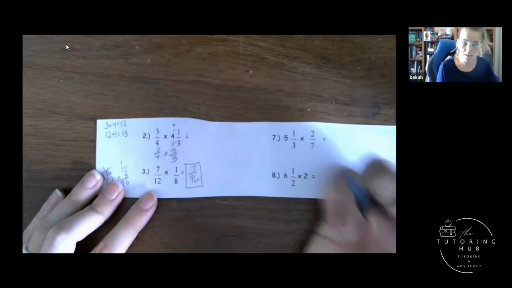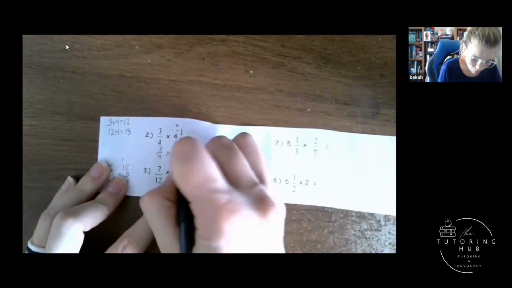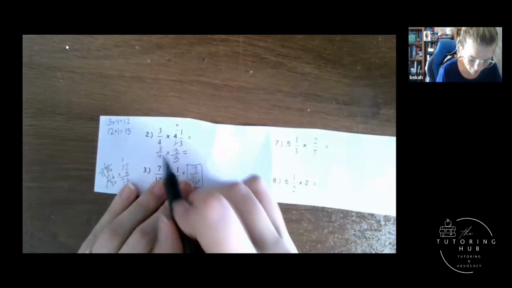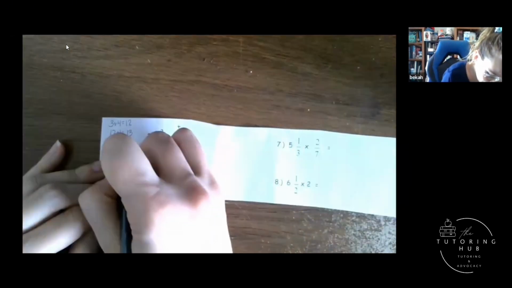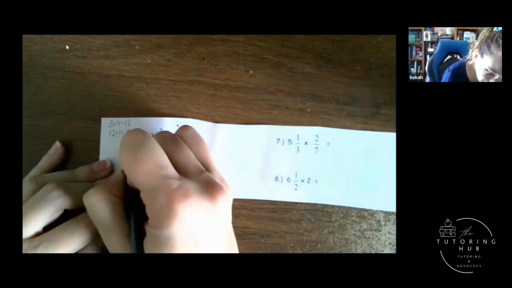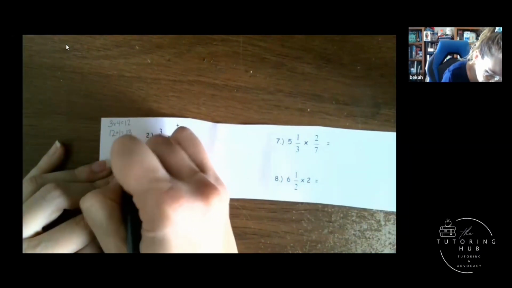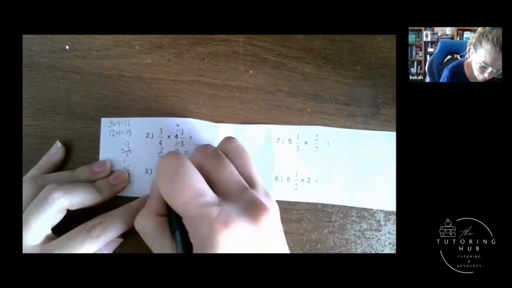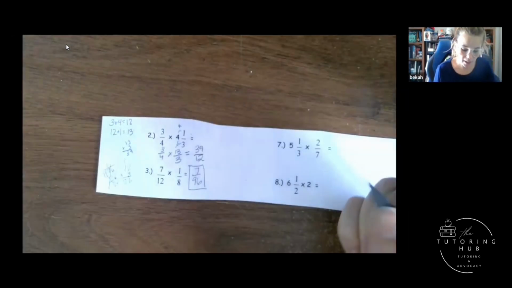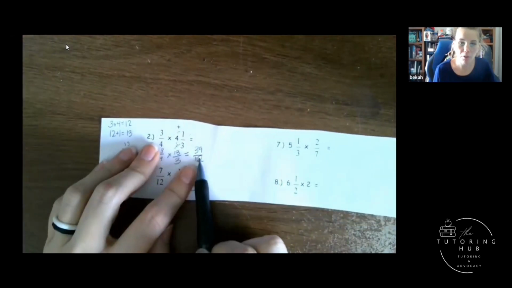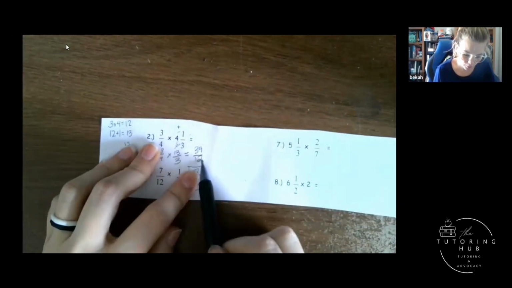The denominator will always stay the same. Now we can multiply straight across. So 3 times 13 I know is 39. Now, if we don't know that, we can come over and show our work. 13 times 3. 3 times 3 is 9. 3 times 1 is 3, 39. And then 4 times 3 is 12. Now, I can't stop here because this is an improper fraction. So I have 39 over 12.